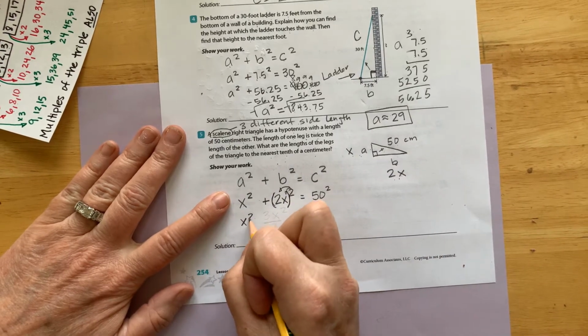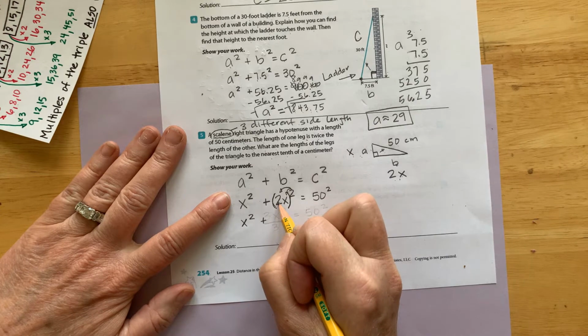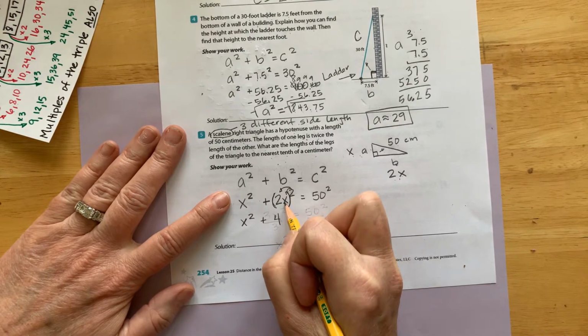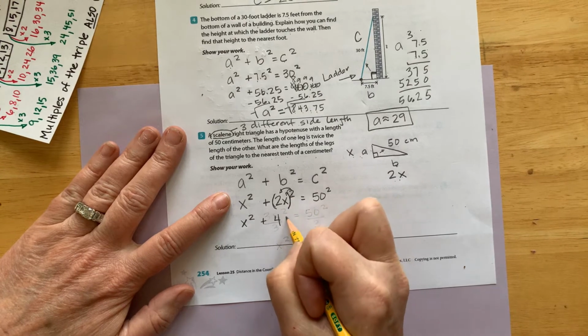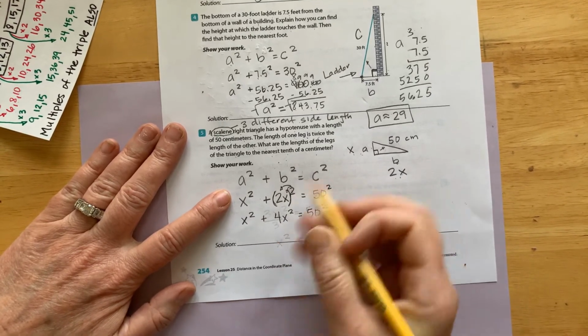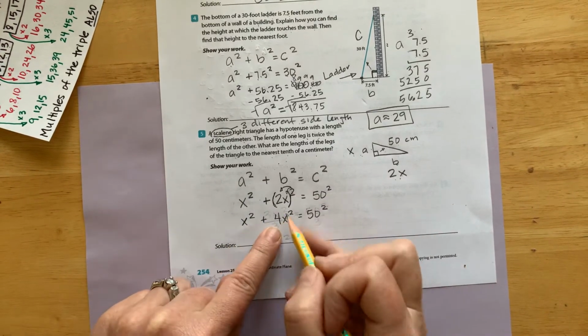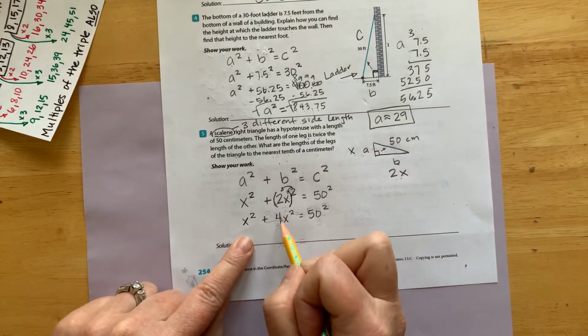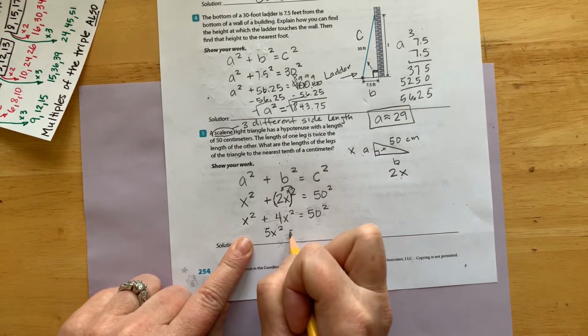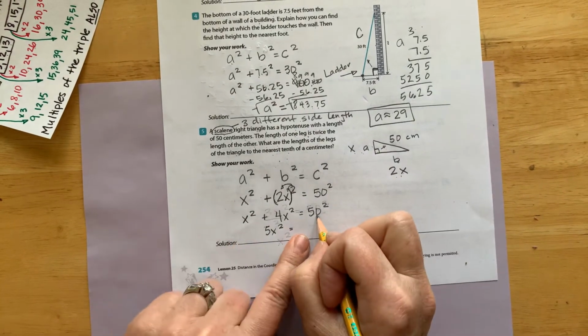So I have x squared plus, what is 2 to the second? It is 4. And then x to the power of 2 is x squared. Okay, so now I've got my 50 squared. Now I've got an x squared and I've got a 4x squared. I can combine them. They are like terms. So I'm going to get 5x squared equals 50 squared.